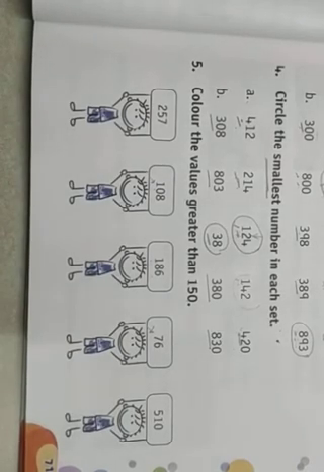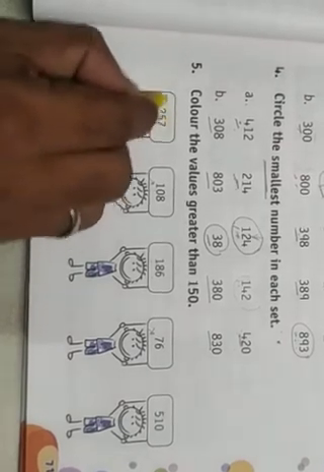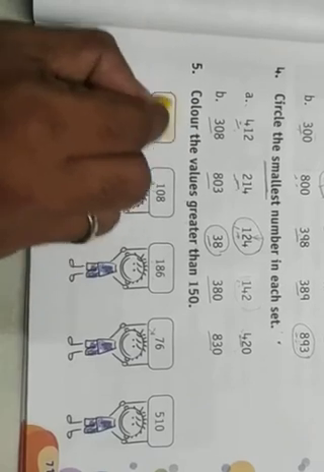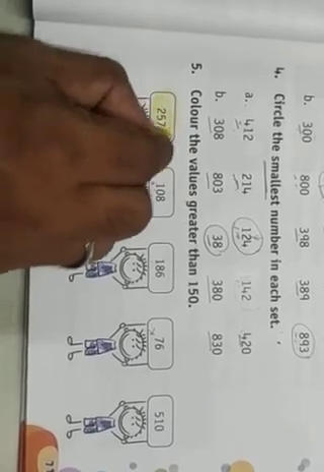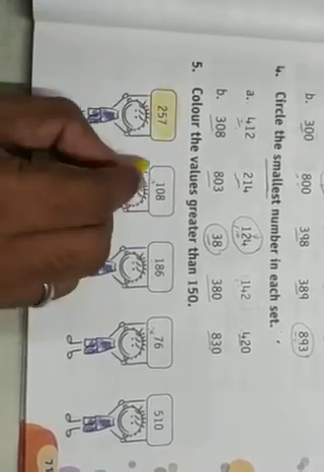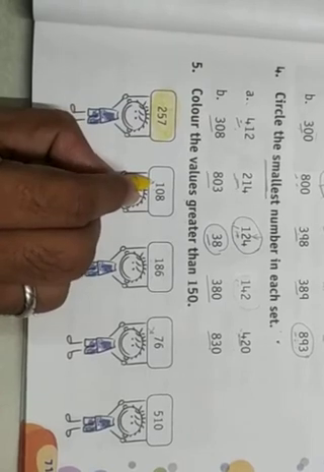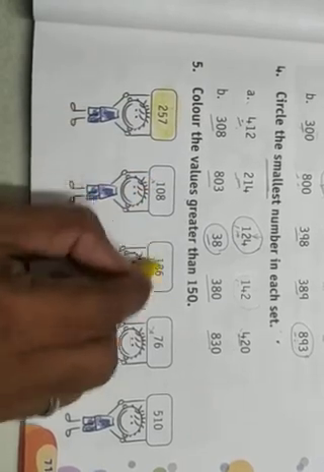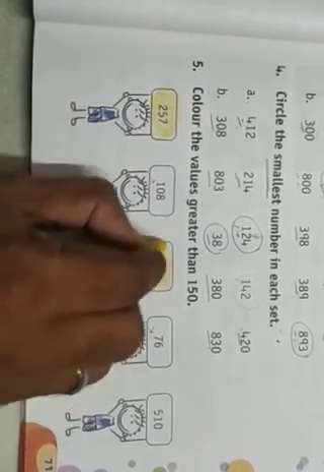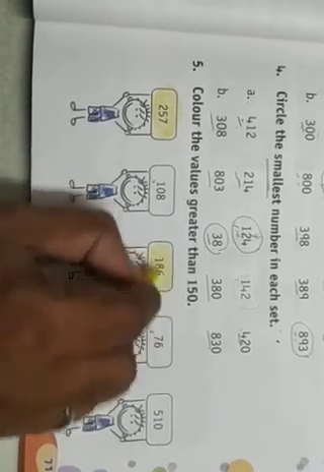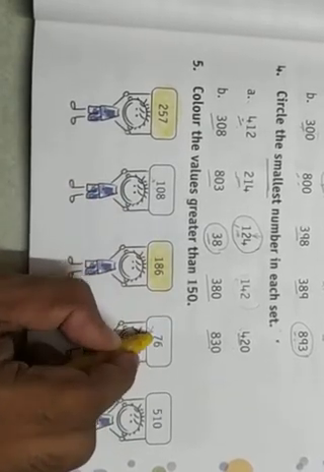Give me that yellow. Alright. So here, we have to color with a light color so that we can be able to read the numbers. Forget about this number, because it is less than 150. It is more than 150 again. We have to color this. Okay, this is less than 150, so leave it.